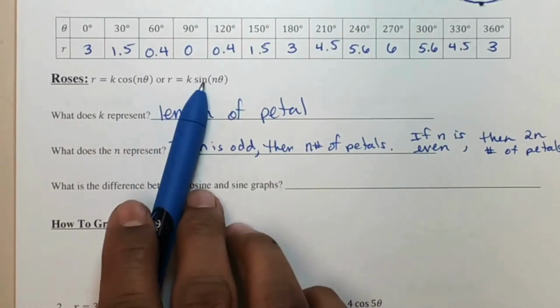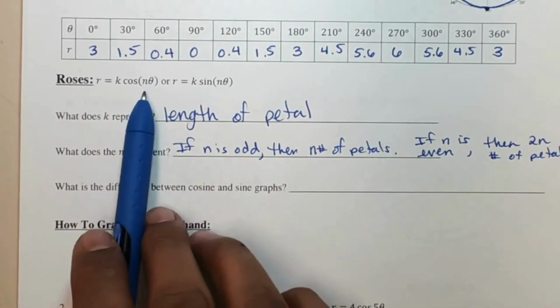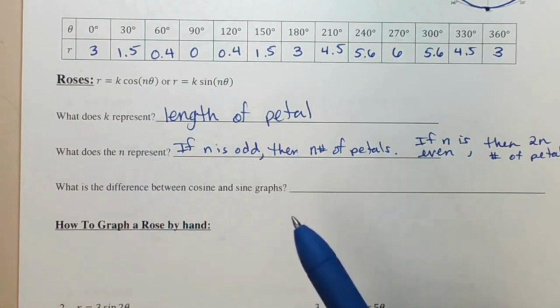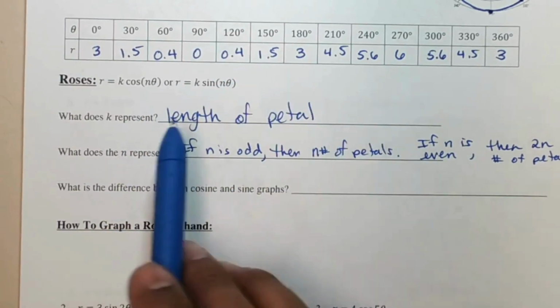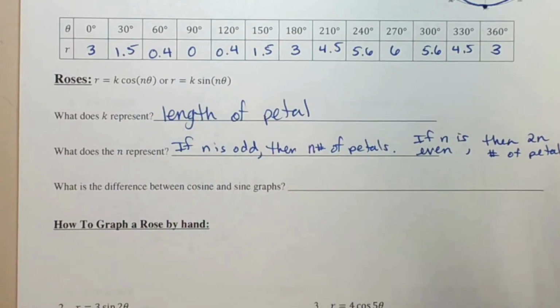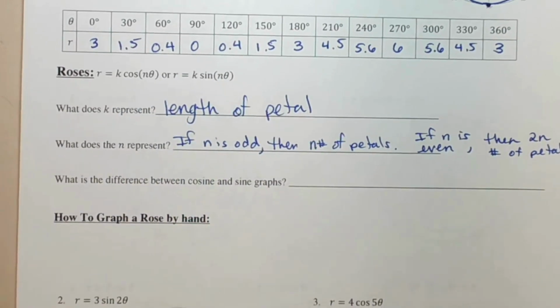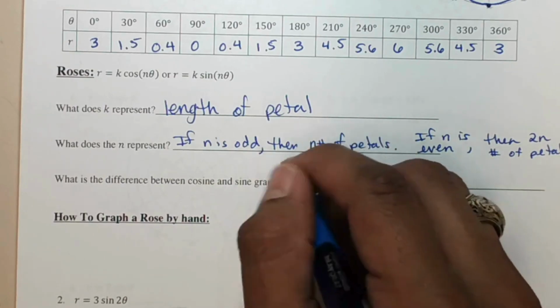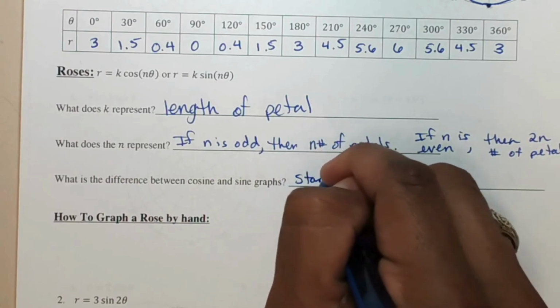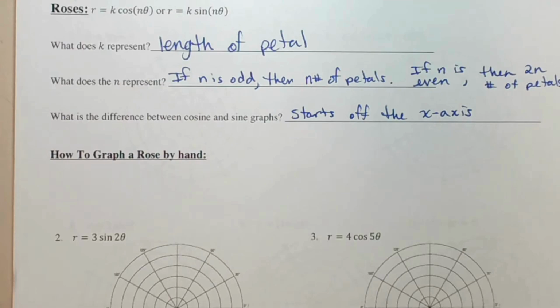So if we had a 1 in there, we would have 1 petal. If there was a 2 in there, it would be 4 petals. If it was 3, 3 petals. If it was 4, we would have 8 petals. And again, this would be something where we would kind of have a discovery lesson on this. So what if we change sine and cosine? Well, if we change from cosine to sine, it ends up starting off of the x-axis.